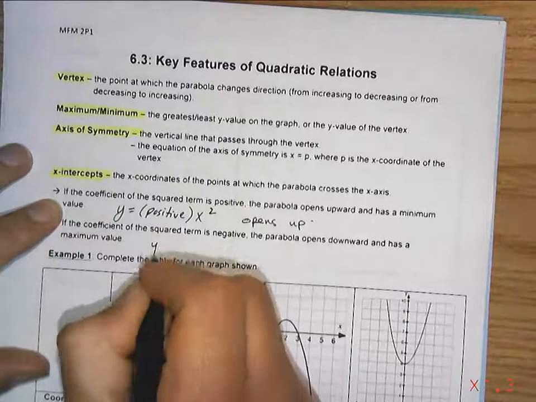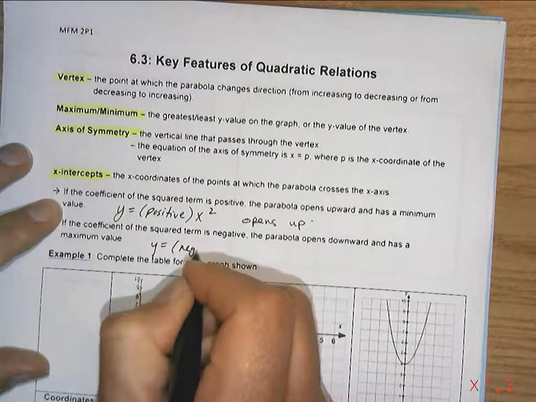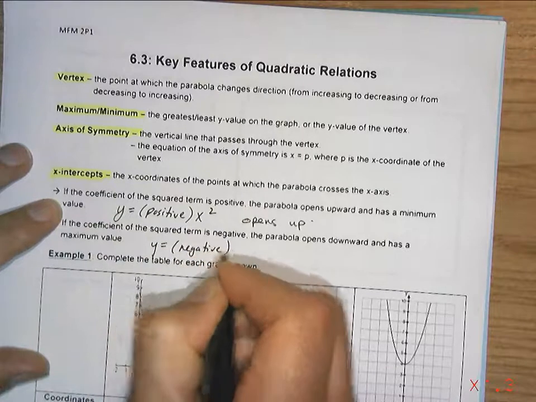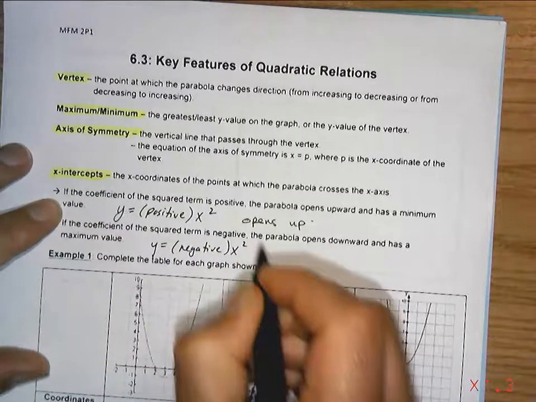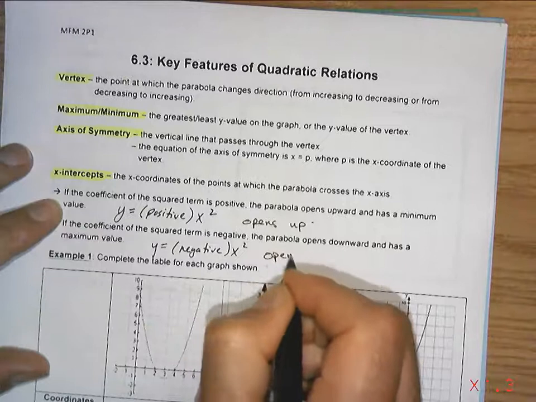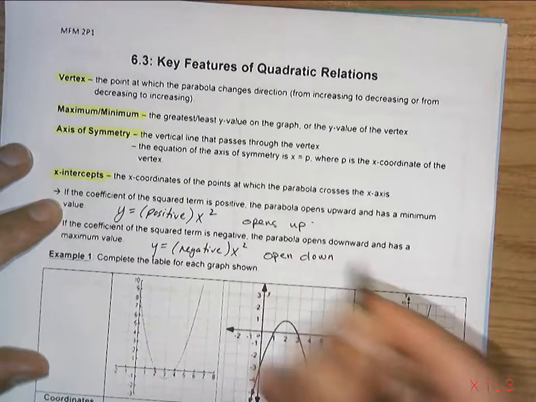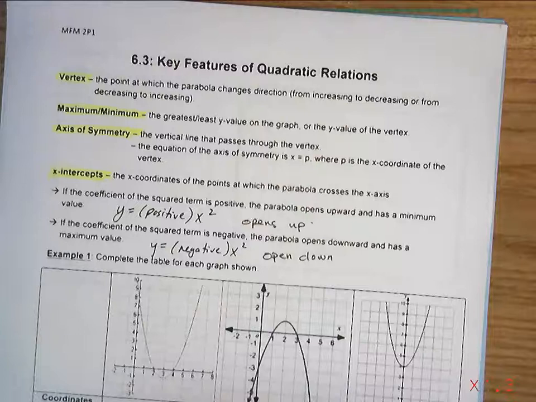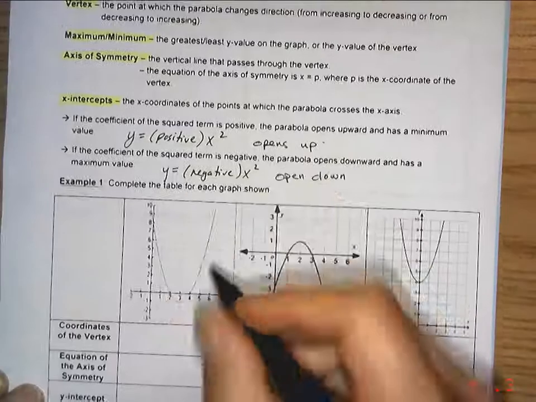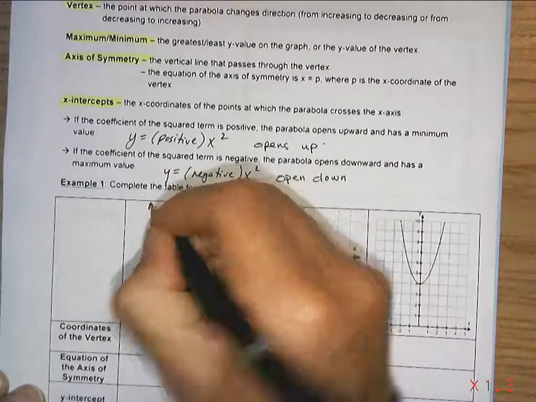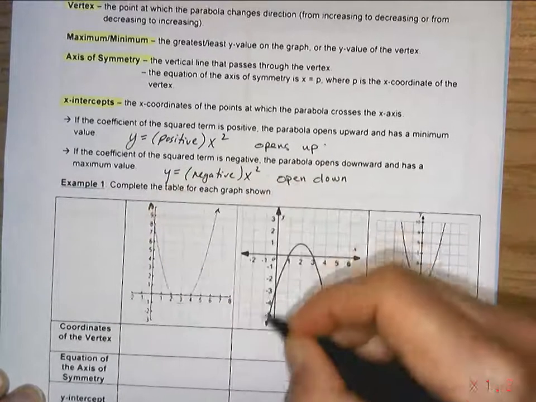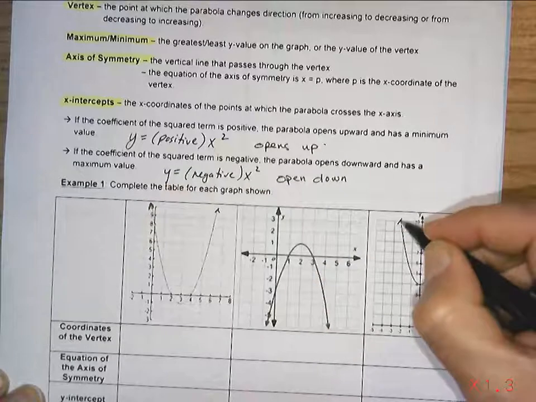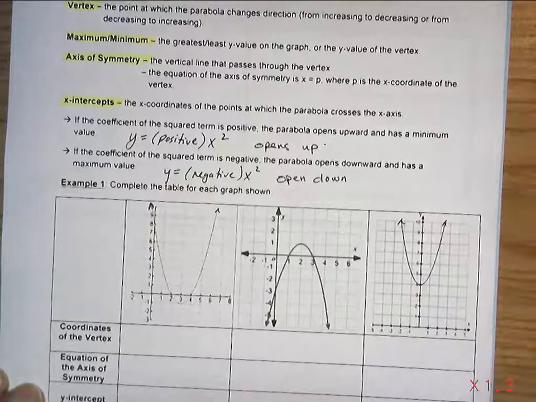If you have y equals a negative x squared, then it's going to open down. So let's talk about a few things, and then we'll go back and reread this, and it'll make sense. So here is a parabola. Here is a parabola. Here is a parabola. The coordinates of its vertex.